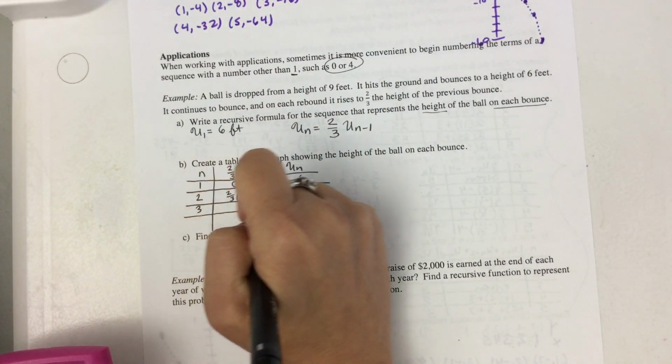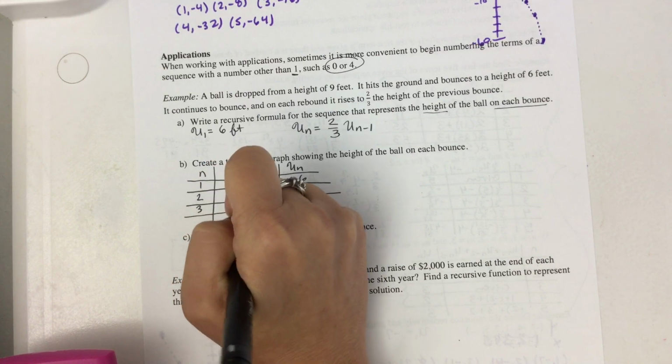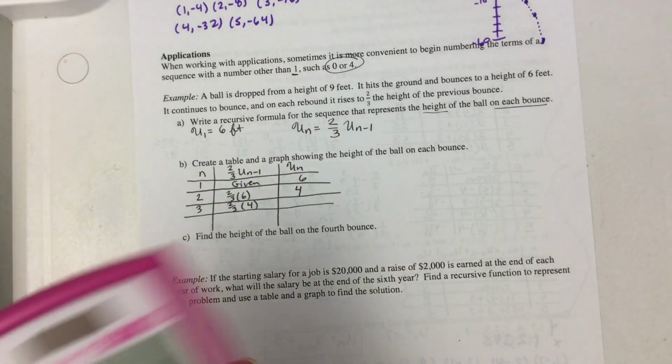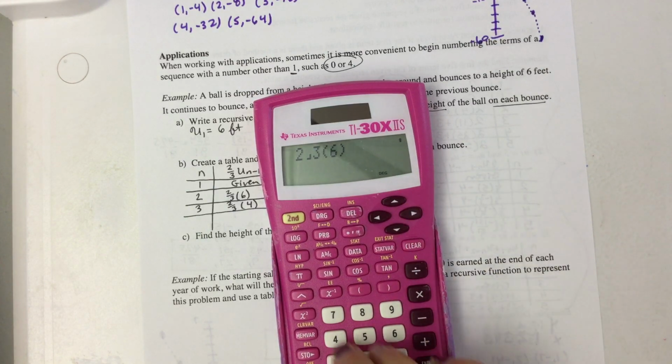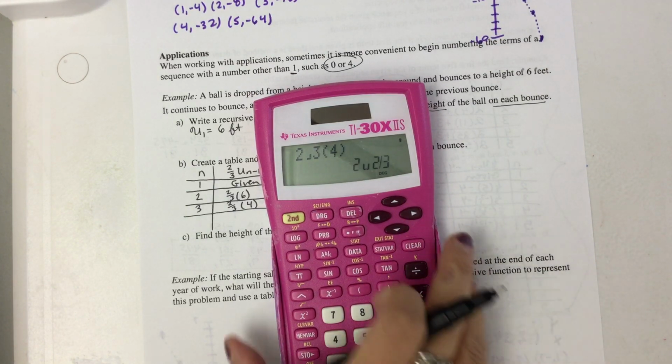The third bounce, I have to take 2/3 of the previous bounce, which is a 4. So if you're using these calculators, now you just have to up arrow. It's 2/3 times the previous bounce. That's a 4.